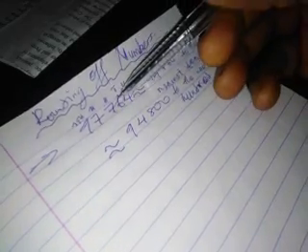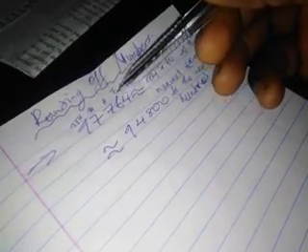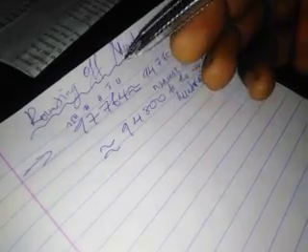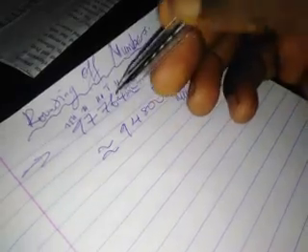Now, if we are to approximate the same number to the nearest 100, this will be similar to 94,800 to the nearest 100. We are approximating to the nearest 100, so we round off this 10. It becomes 1 here. Add 1 to 7 becomes 8.